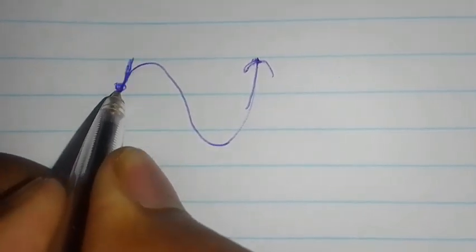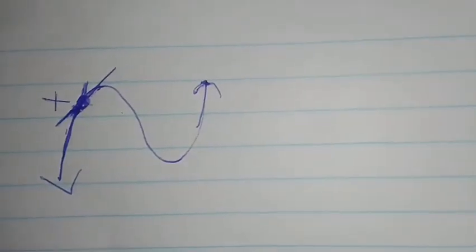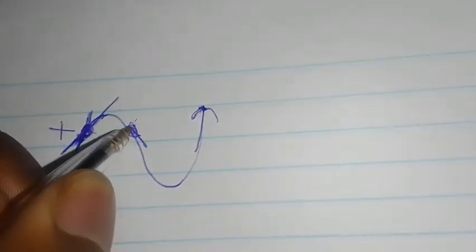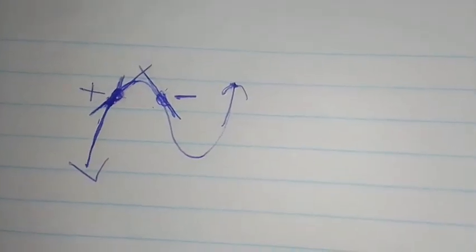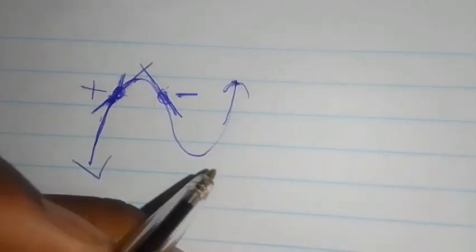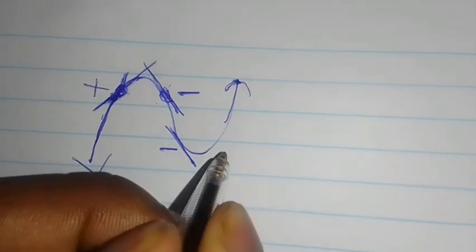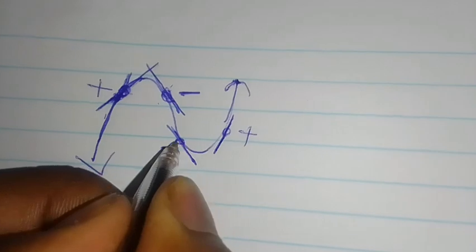You'll have a tangent line intersecting the graph at this point, and you can tell that the gradient of this is positive. And then if you were to have another tangent line from this point, you can draw your tangent line like this. You can tell that here you have a negative gradient. Now, if you draw another tangent line here, you'll see that it's negative. And if you draw a tangent line on this point, you'll see that it's positive.